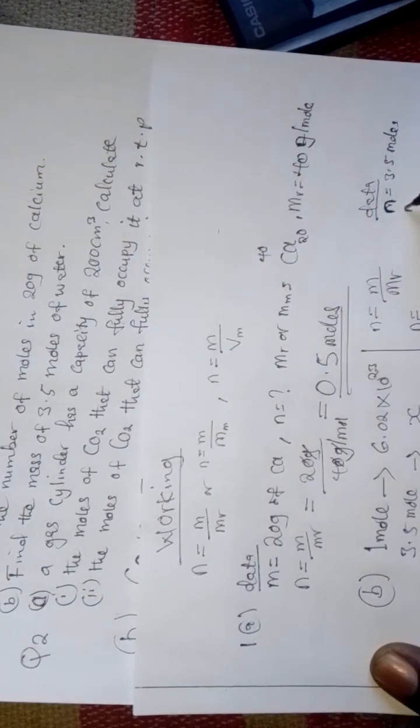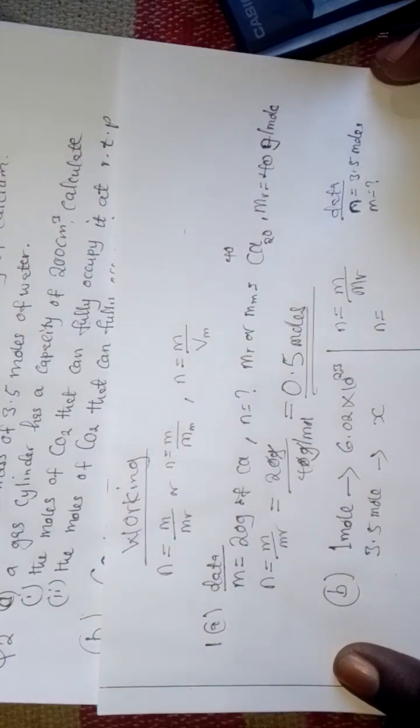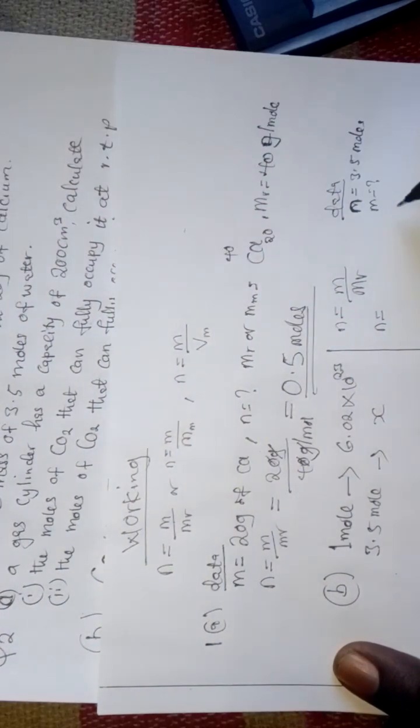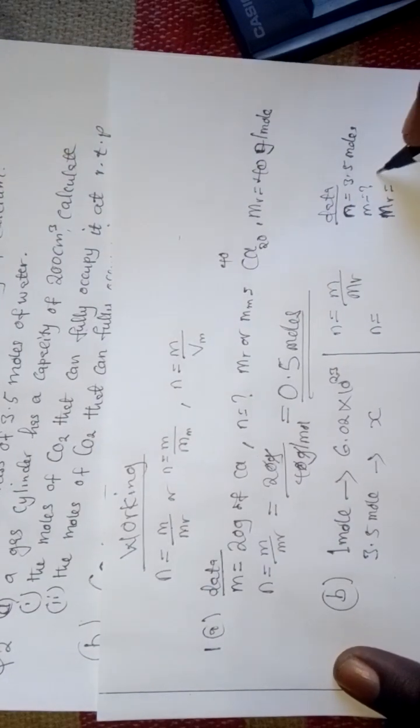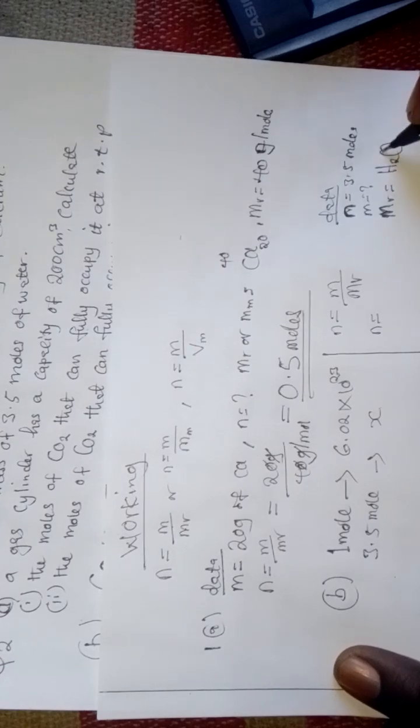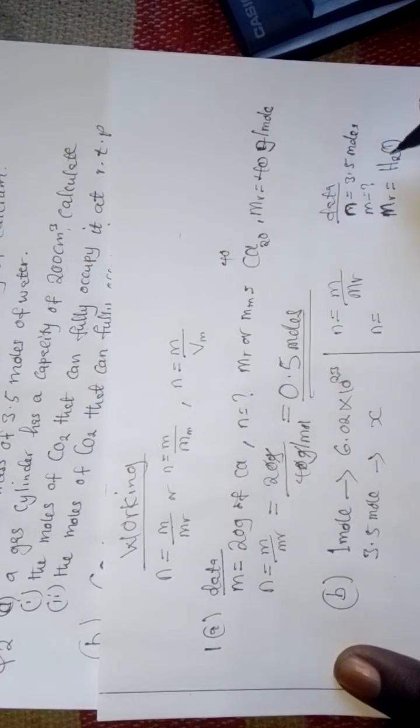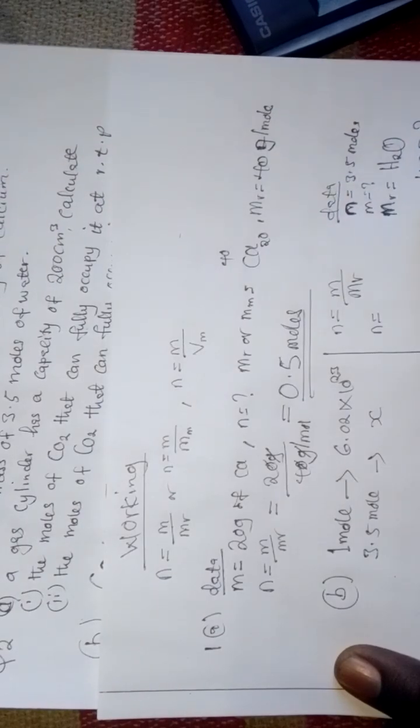Then mass, we don't know. What else? The molar mass, or the Mr. How do we find it? The chemical formula for water is H2O. Now what's the mass for hydrogen? The mass for hydrogen is 1 times 2, because this 2 means you have 2 hydrogen atoms. We are getting a 2. This one was for hydrogen.